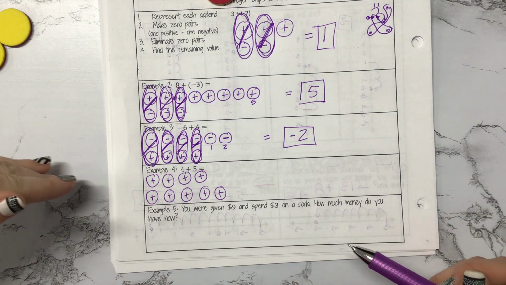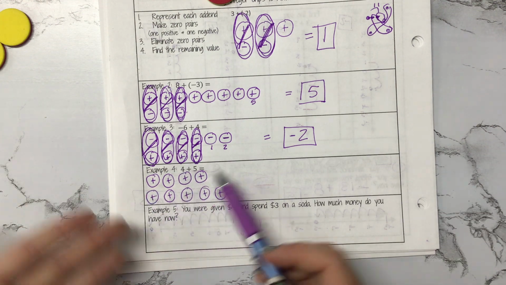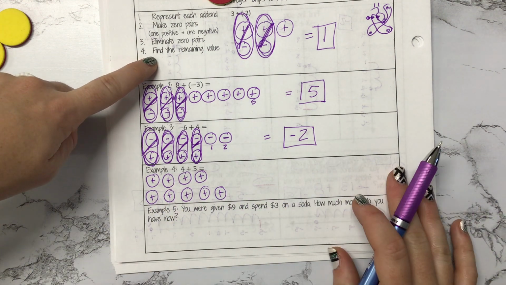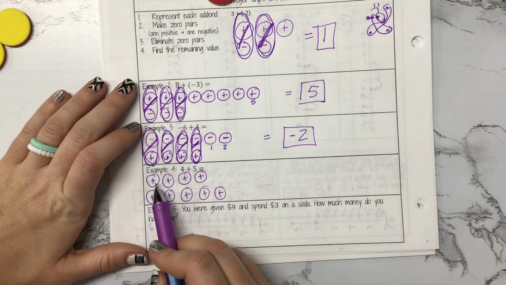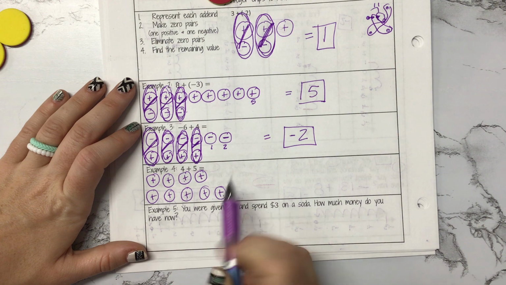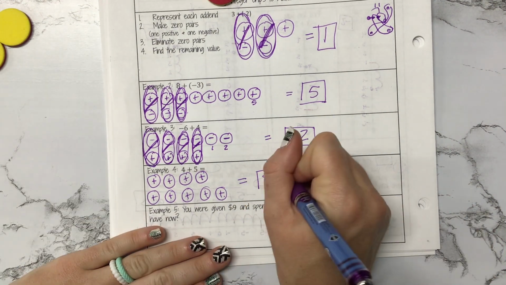So what happens if I can't make zero pairs? Right? There's no negatives to match these up with. So I just skip to the part where I count how many there are. 1, 2, 3, 4, 5, 6, 7, 8, 9. And they're all positive.